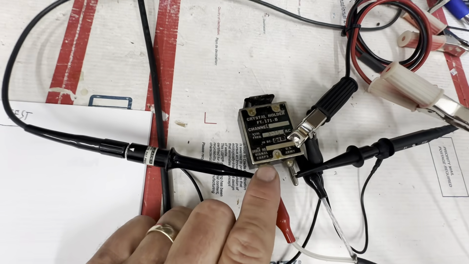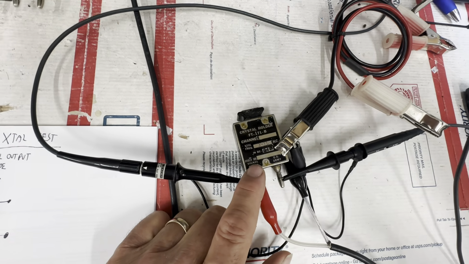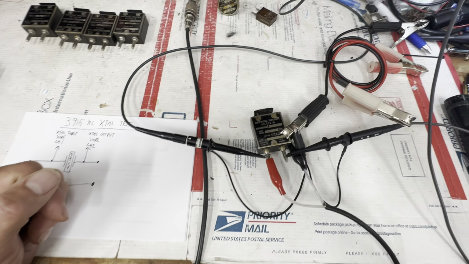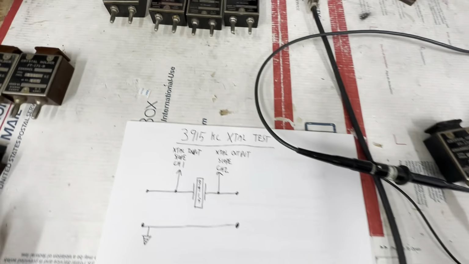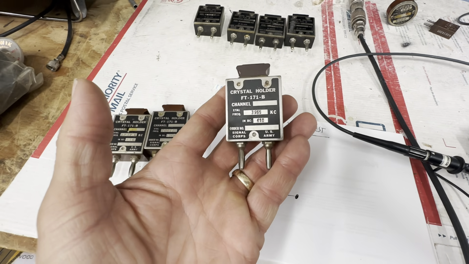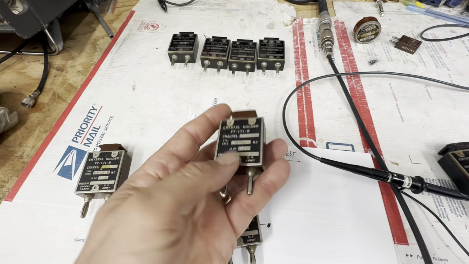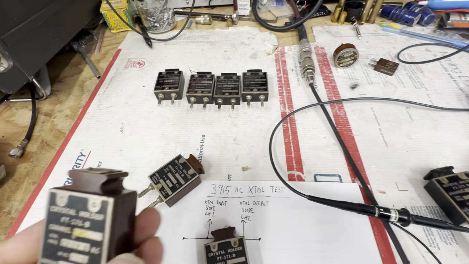I haven't found any dates on this, but this could actually be a World War II crystal right here. And if so, hey, it's 80 years old and it's doing just fine. And it'll work just fine on the air too. I've got a whole bunch here for 75 meters. This one's 3955. This one's 3995, so that'll work for the top of the band.